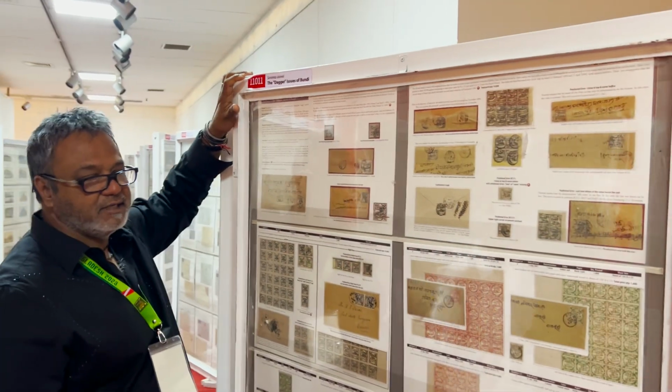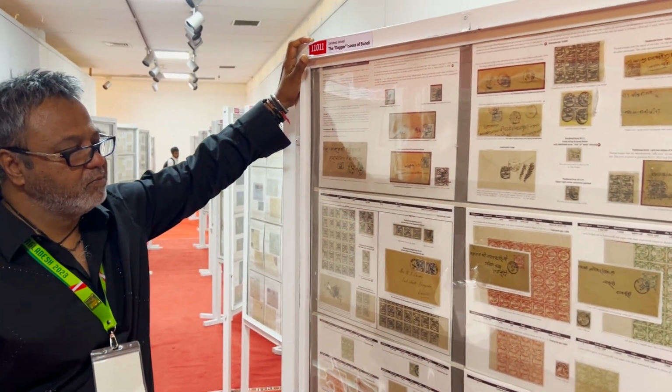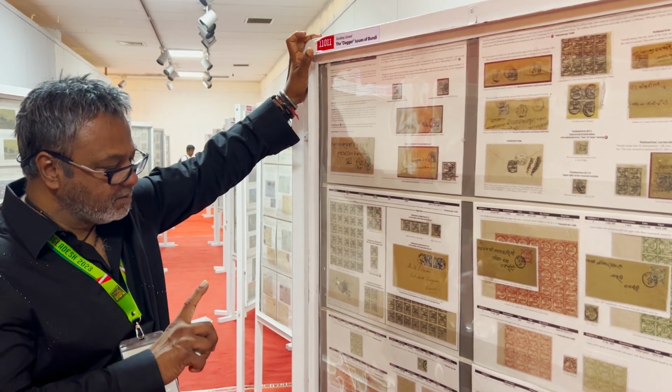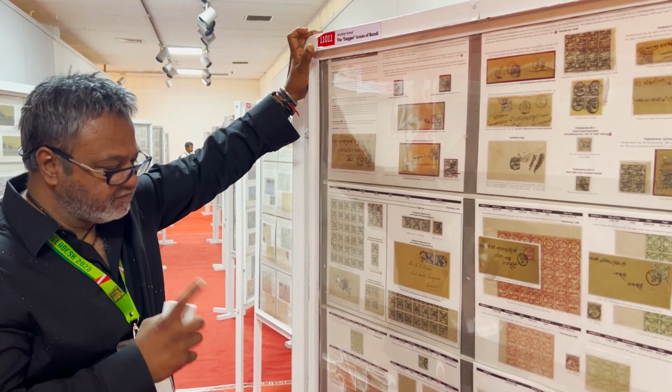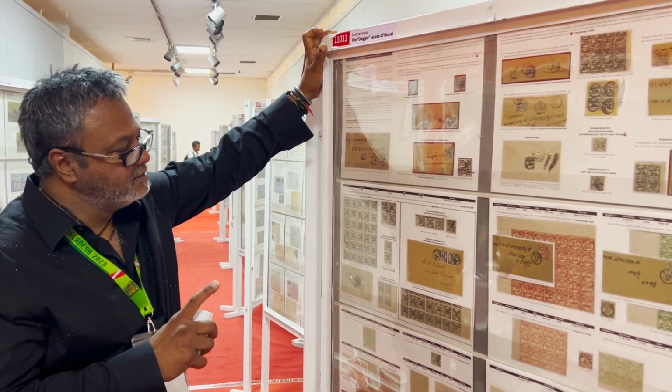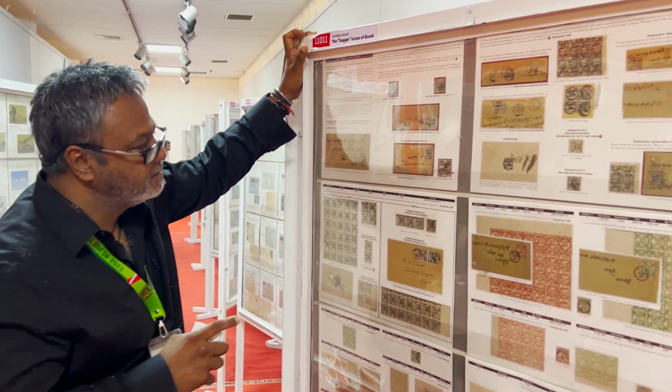So this is an exhibit on the first issue of Bundi, which I call the Dagger issue, because the stamp is nothing but a design of a dagger facing left or right, and the native words in Hindi saying Raj Bundi and the denomination.